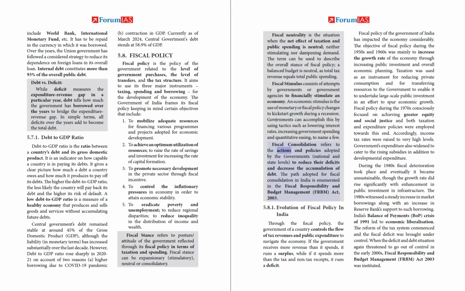Debt. Fiscal consolidation refers to the actions and policies adopted by the governments, at national and state levels, to reduce their deficits and decrease the accumulation of debt. The path adopted for fiscal consolidation in India is enumerated in the Fiscal Responsibility and Budget Management (FRBM) Act, 2003.